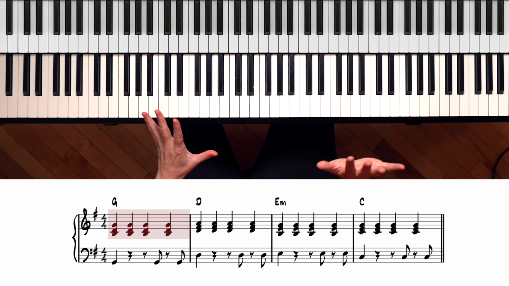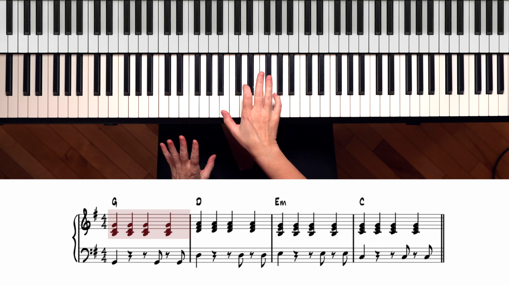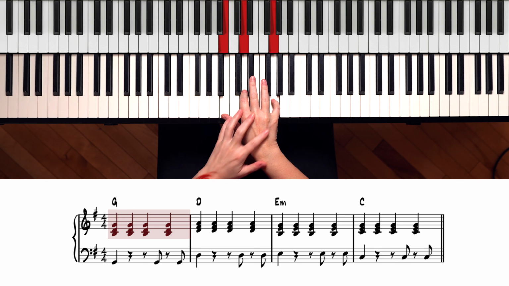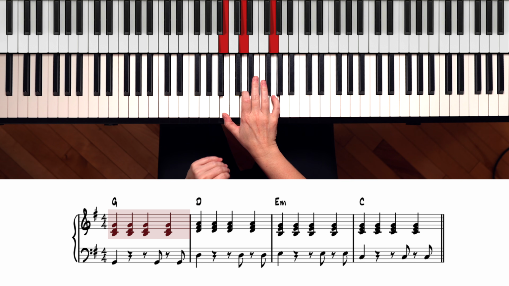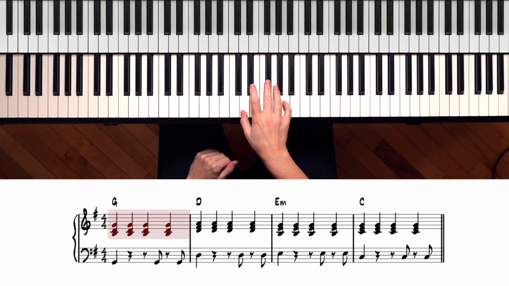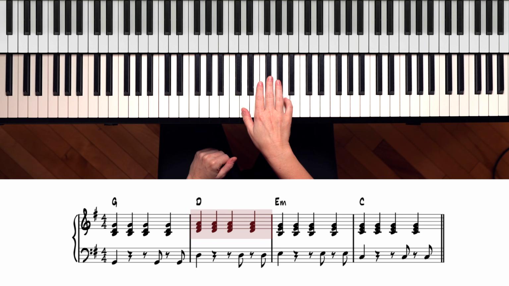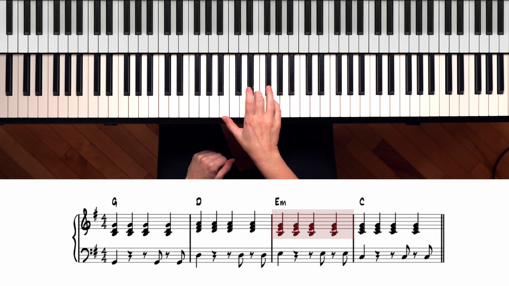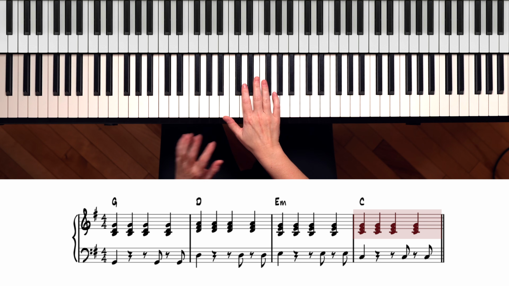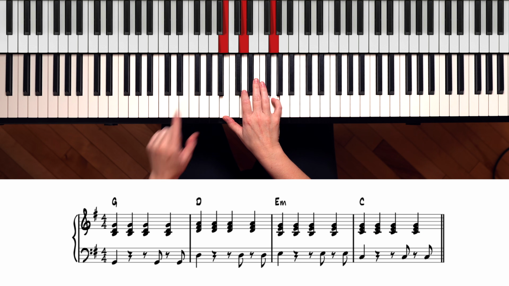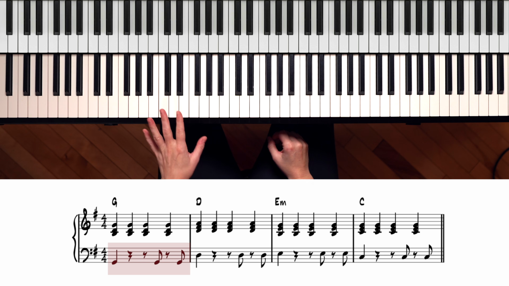So on the right hand, we're just playing quarter notes here. So it's really using the chord inversion and playing steady quarter notes. So we have 1, 2, 3, 4, 1, 2, 3, 4. Like this one.